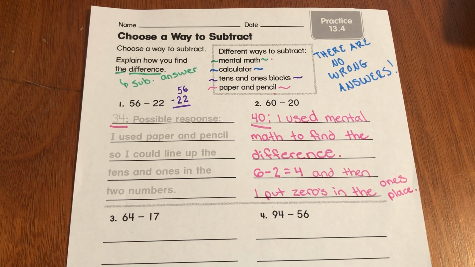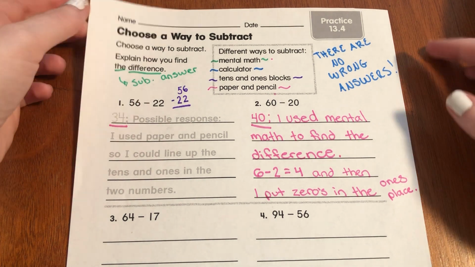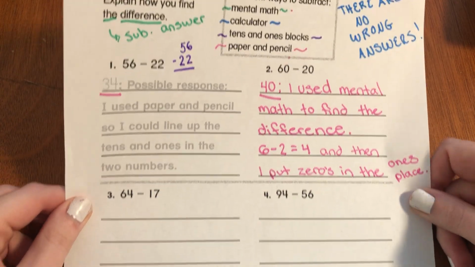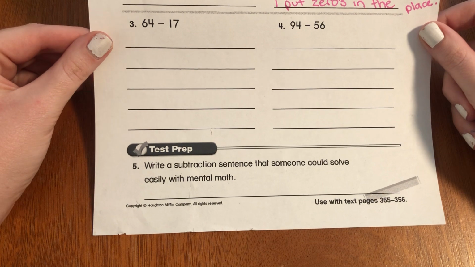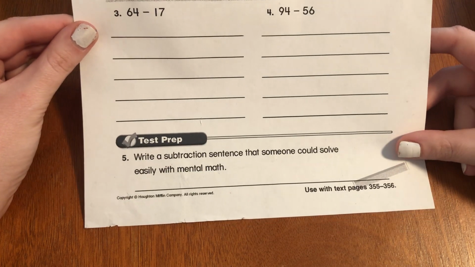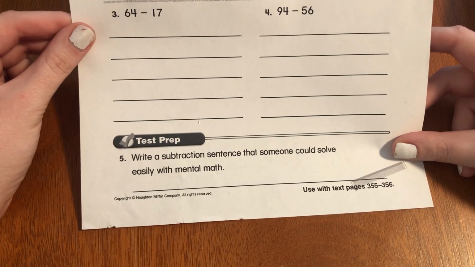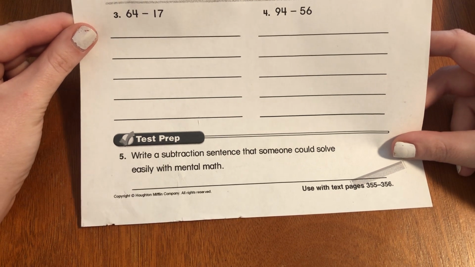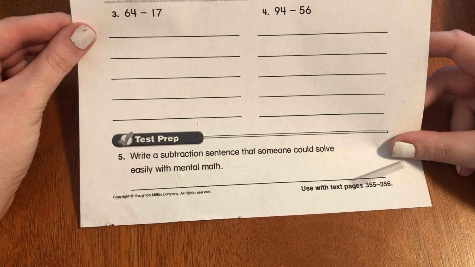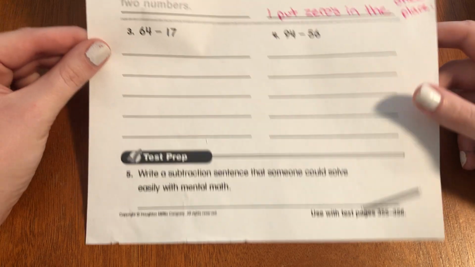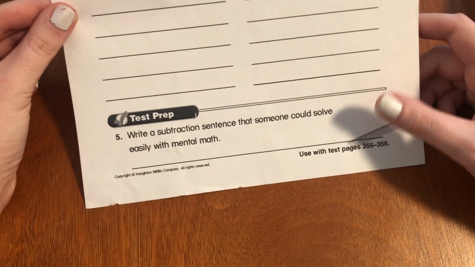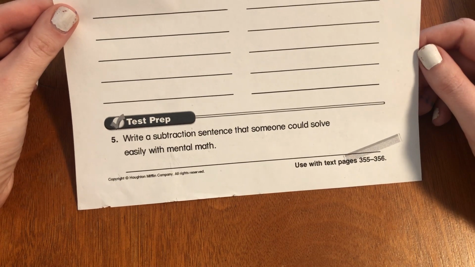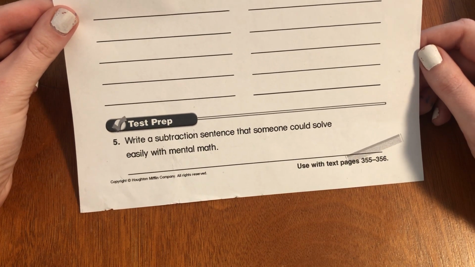All right. I'm going to go ahead and leave you to do number 3, 4, and 5, the test prep, all by yourself. So for this one, it says write a subtraction sentence that someone could solve easily with mental math. You don't have to have somebody solve your sentence if you don't want to. Remember, a subtraction sentence is just a question. But that could be something fun to do with an older sibling or a younger sibling, maybe even a grown-up in your home. That could be pretty fun.